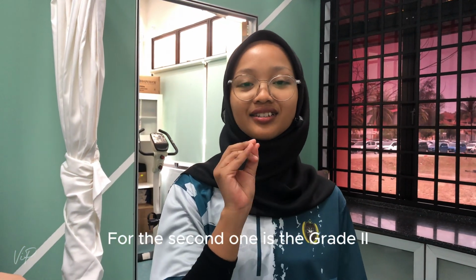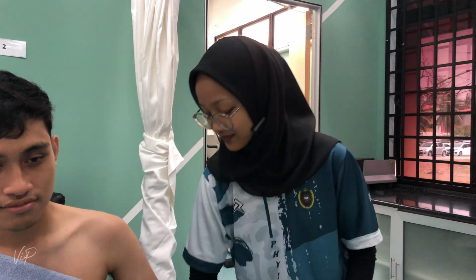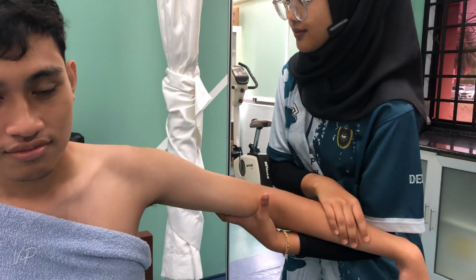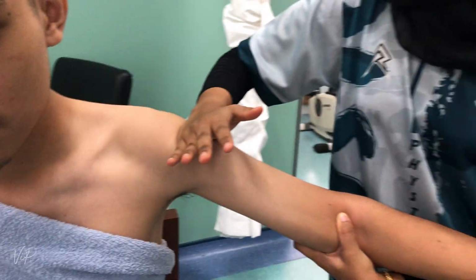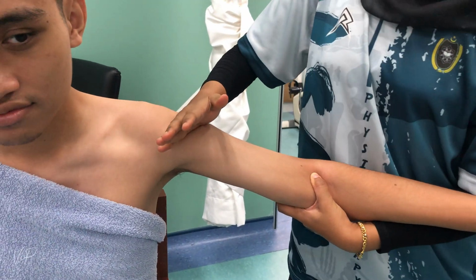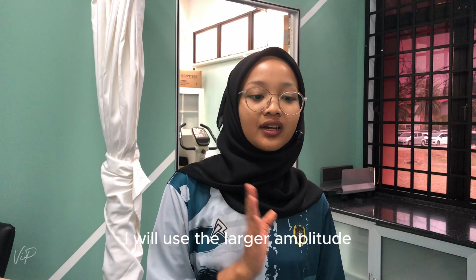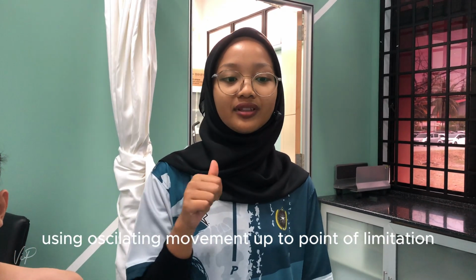For the second one, it is grade 2. For grade 2, I will use the larger amplitude oscillating movement. Okay, relax. Okay, for grade 3, I will use the larger amplitude rhythmic oscillating movement up to the point of limitation.